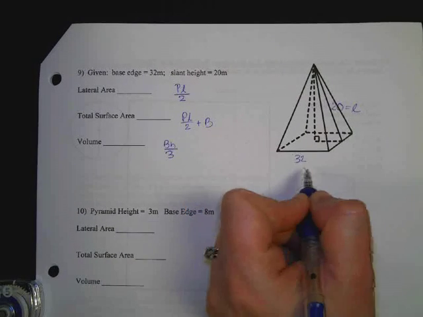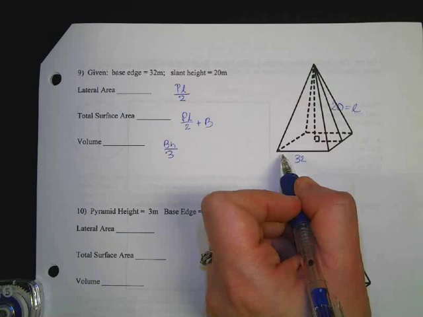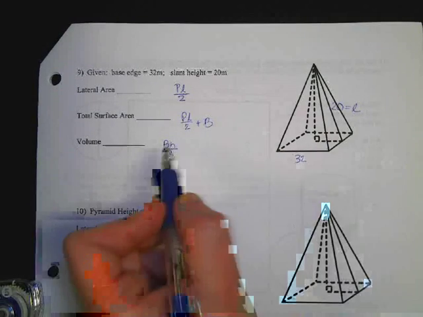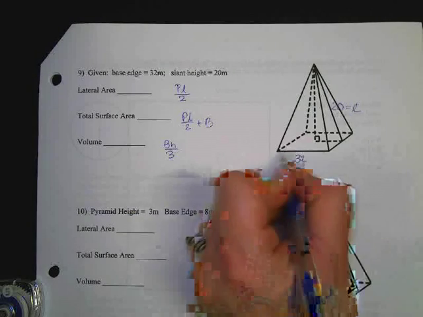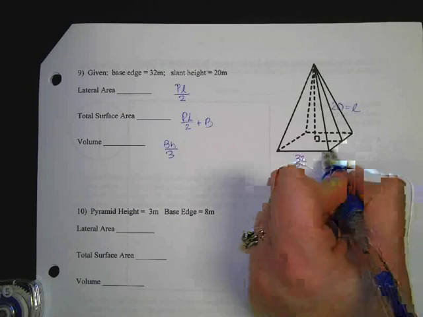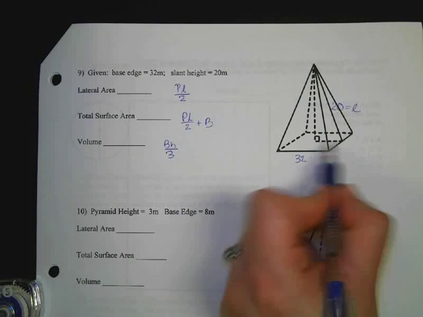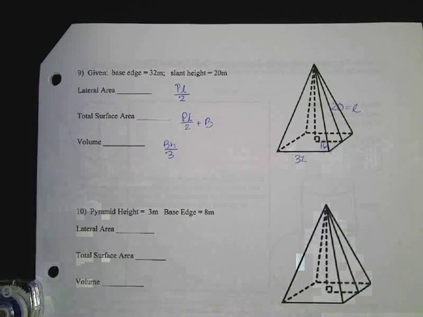And I'm missing some other pieces of information. Like I need to find the perimeter of the base, the area of the base, and the height. Well, if this side is 32, that means the other side is also 32, which means that the radius of this circle, or halfway, would be half of 32, which is 16.